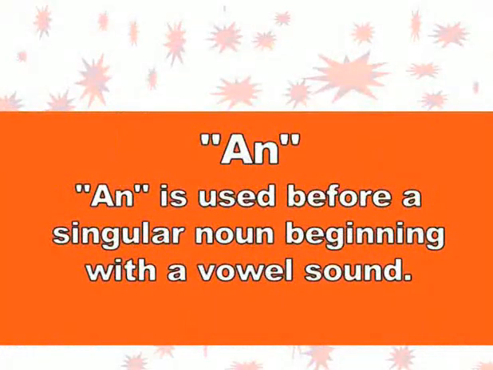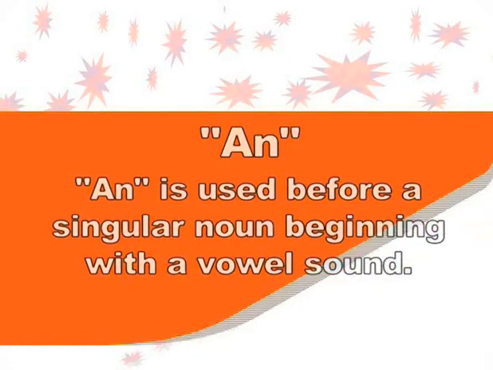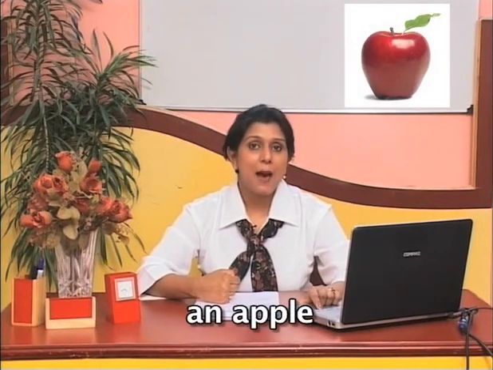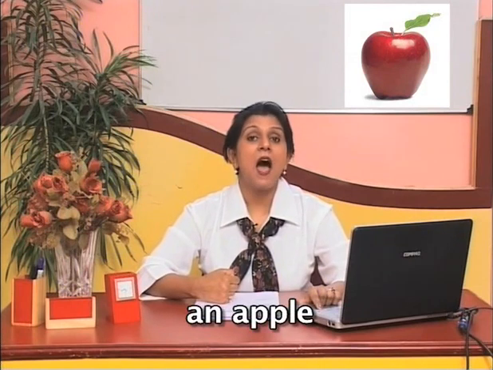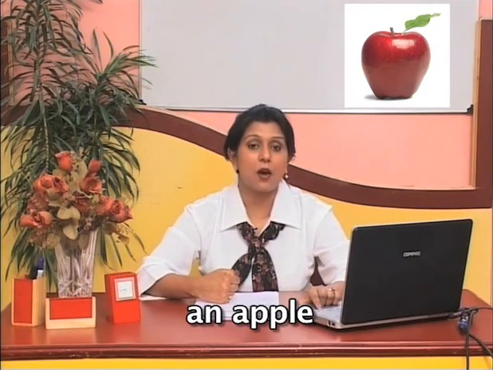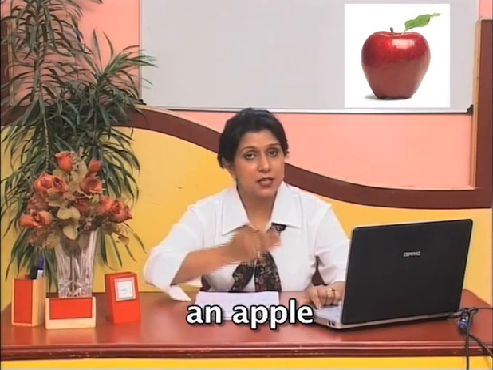It's about a vowel sound. For example, an apple. Now the word apple begins with an A sound. Since it starts with an A sound, it will be preceded by an.